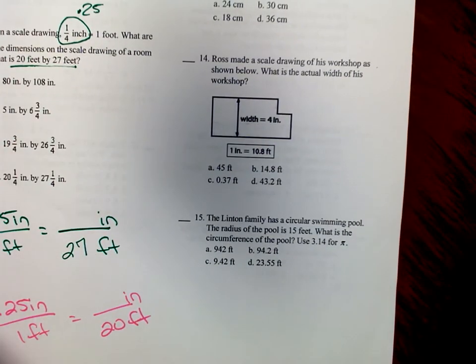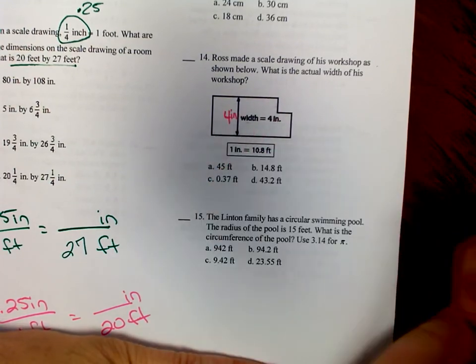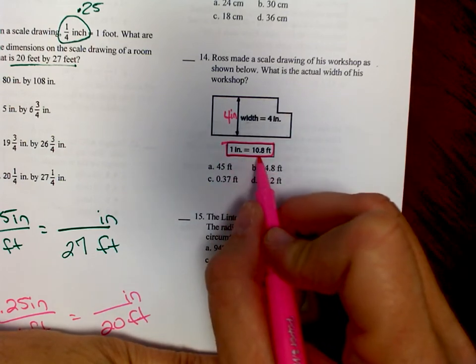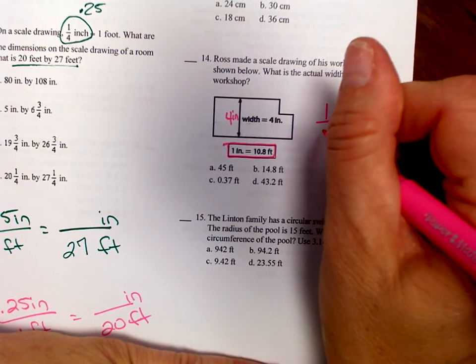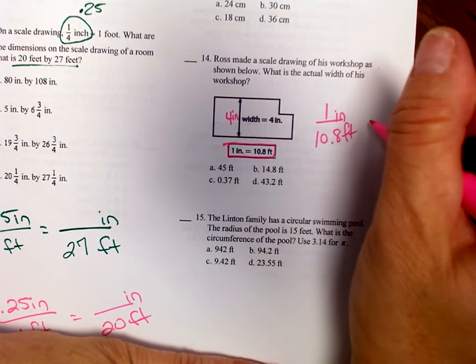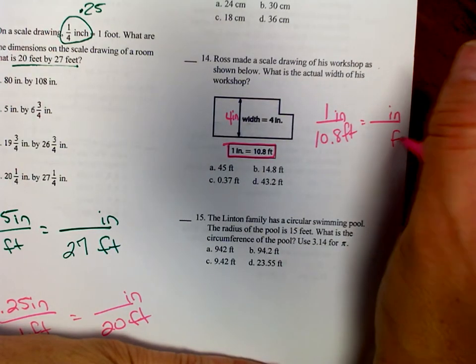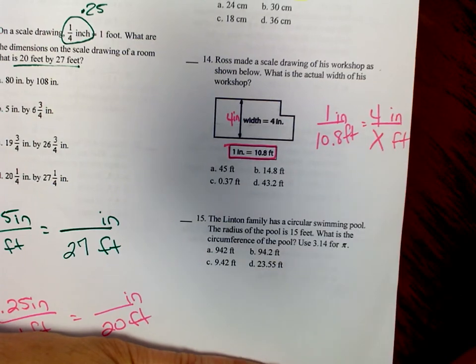Number 14. Ross made a scale drawing of his workshop as shown below. What is the actual width of his workshop? So the width right here equals 4 inches. Okay, and this is your key right here. 1 inch equals 10.8 feet. It's listed in inches, and I want to find feet. This is 4 inches, so 4 goes there, and your X goes here.